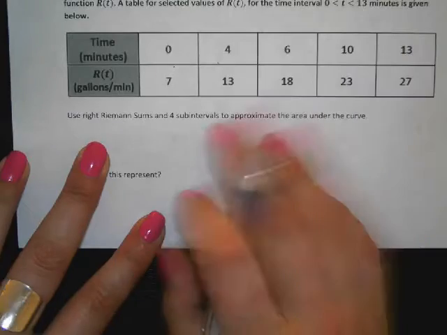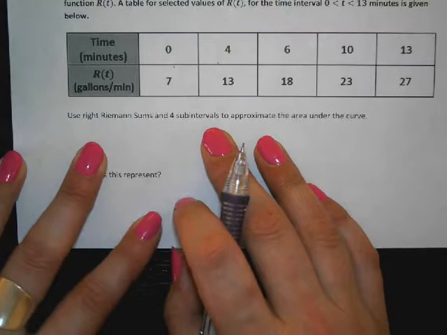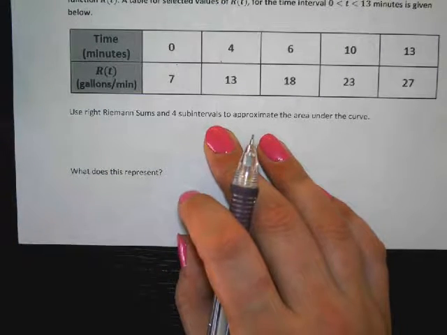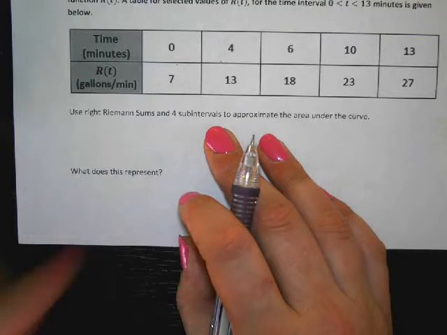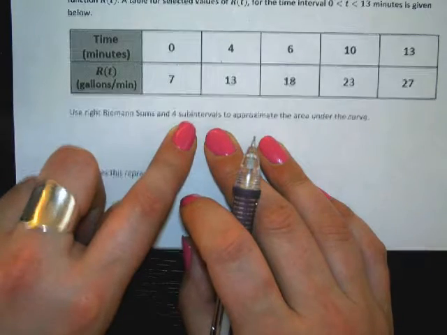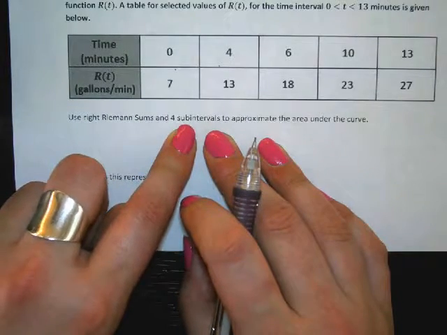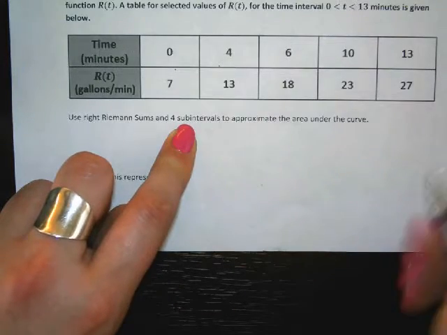When we look at this one, it says use right Riemann sums. That's what we were doing. It's saying use a rectangle where the right side gives you the height, and 4 subintervals to find the area under the curve. So that means we're going to divide this up into 4 rectangles.